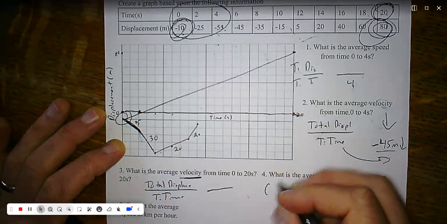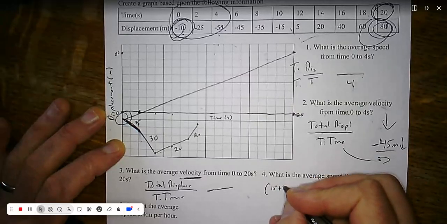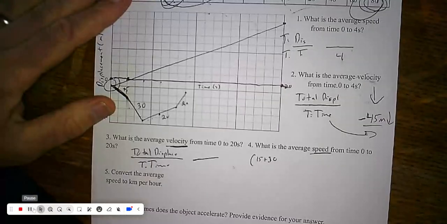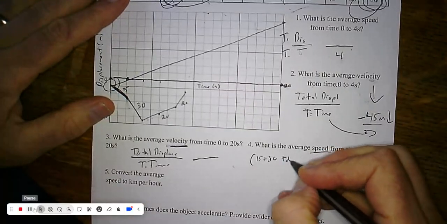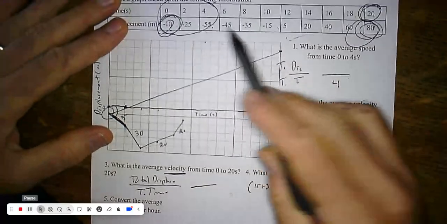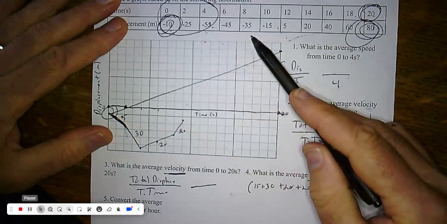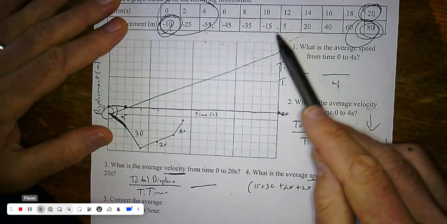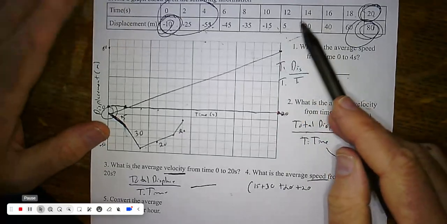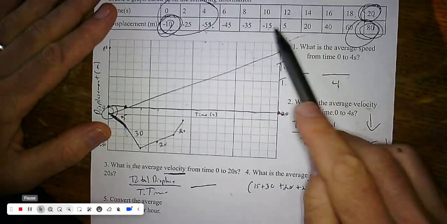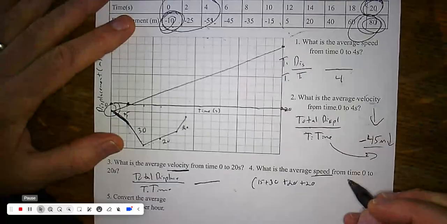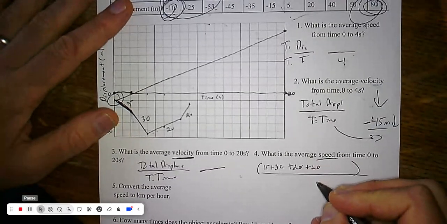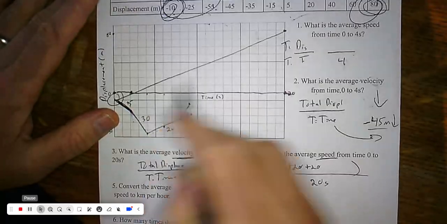So I'm going to have a long list of like 15 plus 30 plus 20 plus 20. And I ended right here. Keep going all the way up. You can chunk it however you like. You could actually go from there to there for the rest of them. Whatever you get, you should have a bigger number than this. You're going to divide that by 20 because that's the total time.